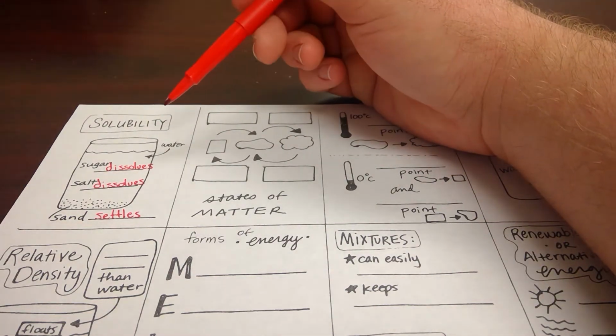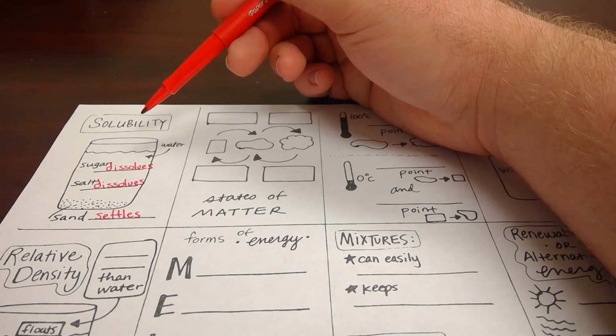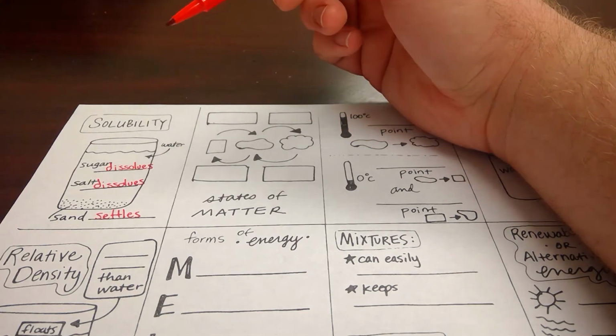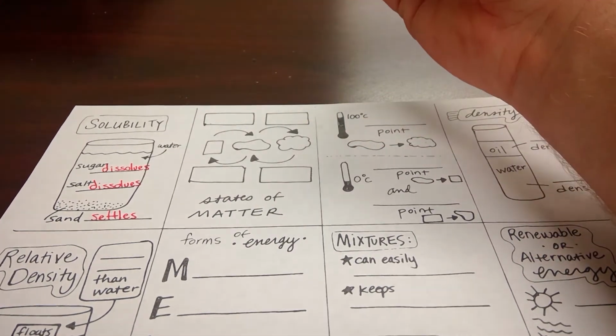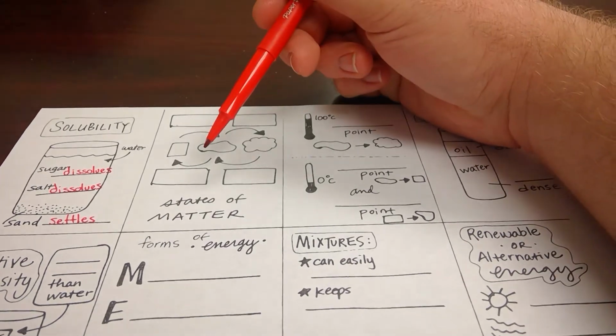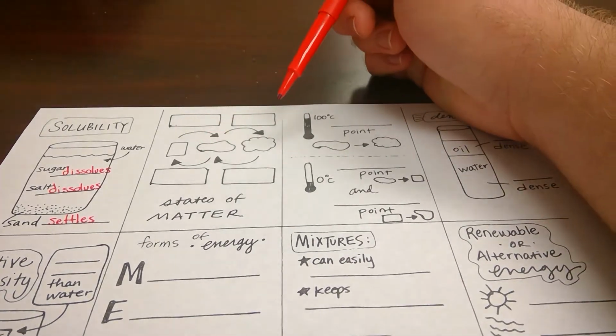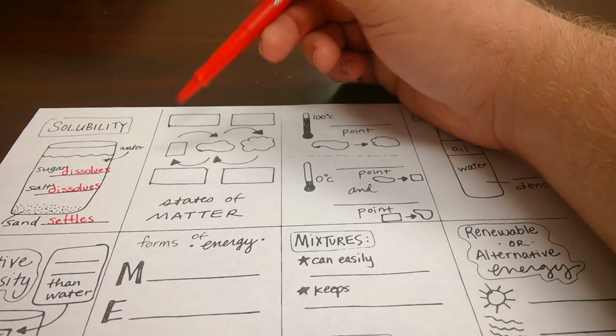Remember, to get full credit, we're going to need to decorate this nicely by coloring it. Remember, we can outline with markers. We'll color with the colored pencils just so it looks nice and neat. Next, we're moving on to states of matter. I've got 3 states of matter here. We can identify what they are.